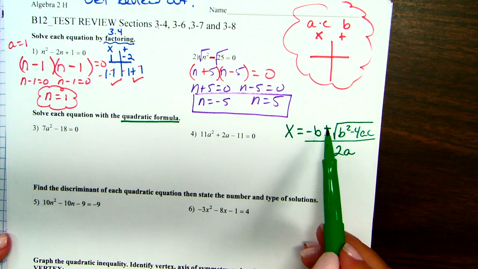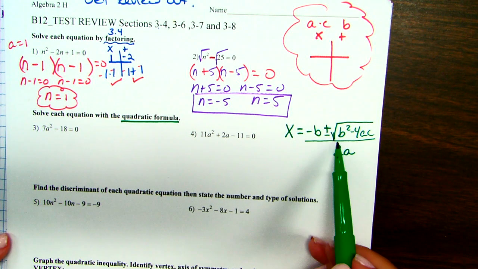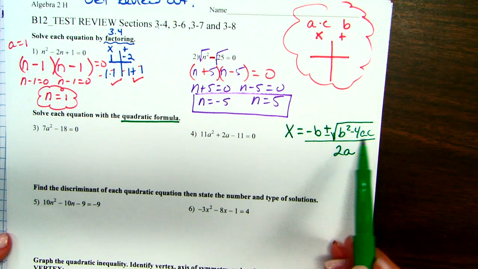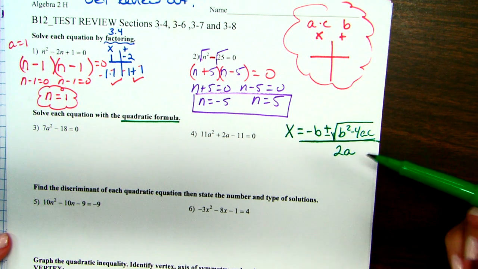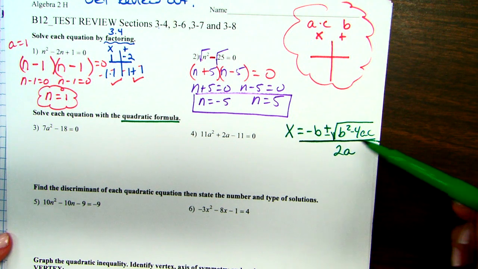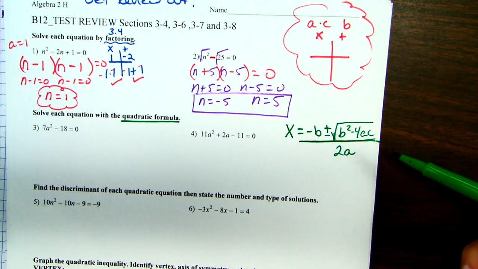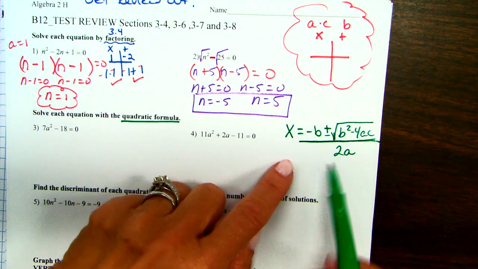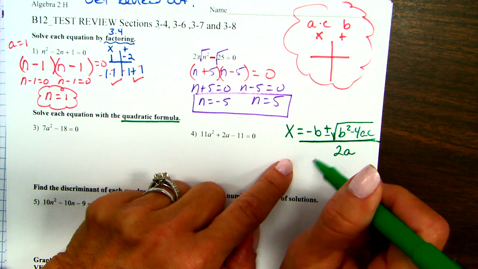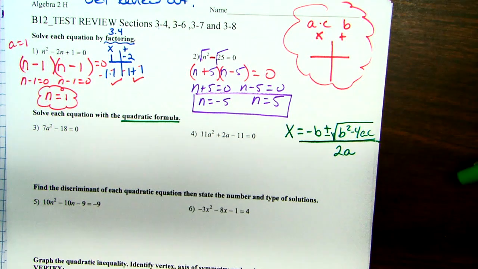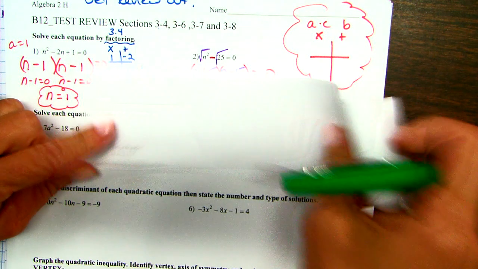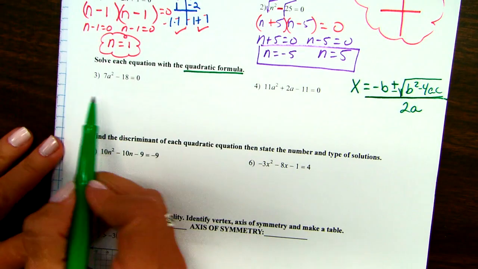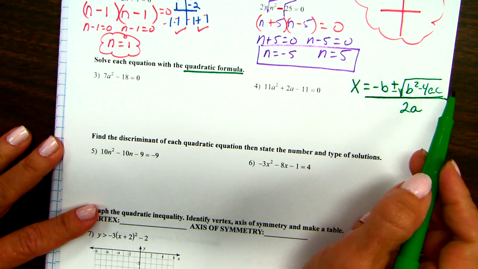So x equals negative b, there's a plus or minus, big radical going over the whole thing, b squared minus 4ac. And then all over 2a, not the radical over 2a, the whole numerator over the 2a. Okay, this is quadratic formula. This will be on the test for you, but this will also be what you could fill in right here to get your extra credit before the test. Okay? All right, so let's identify a, b, and c.